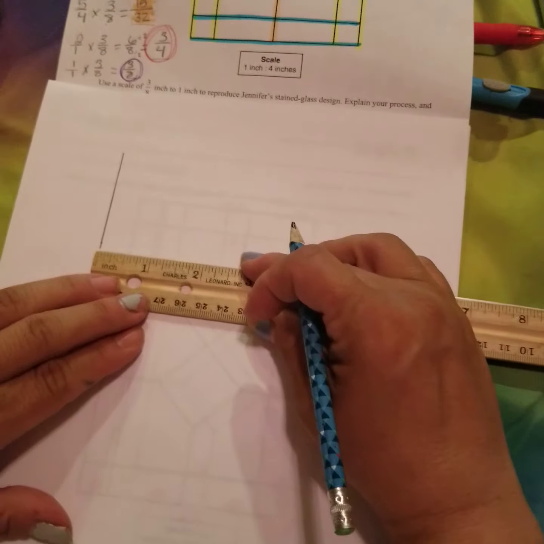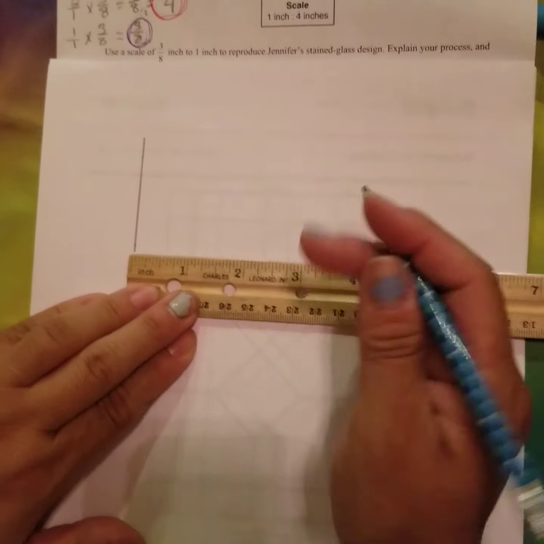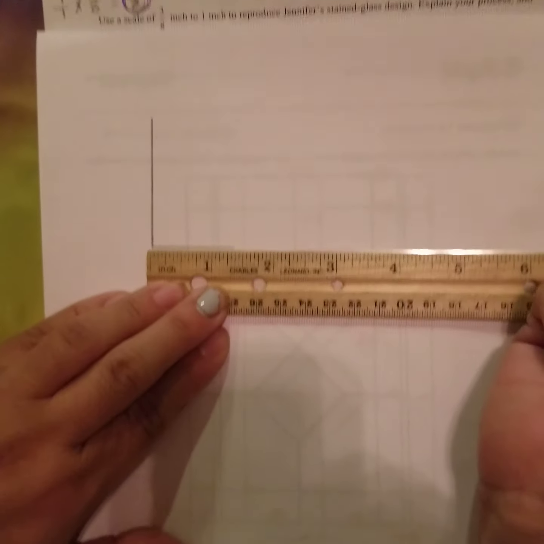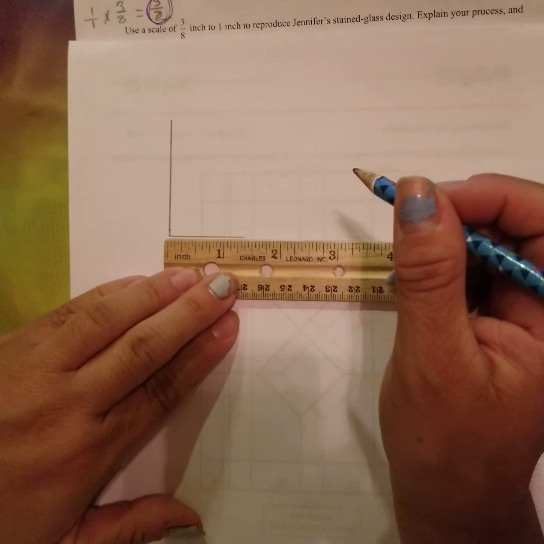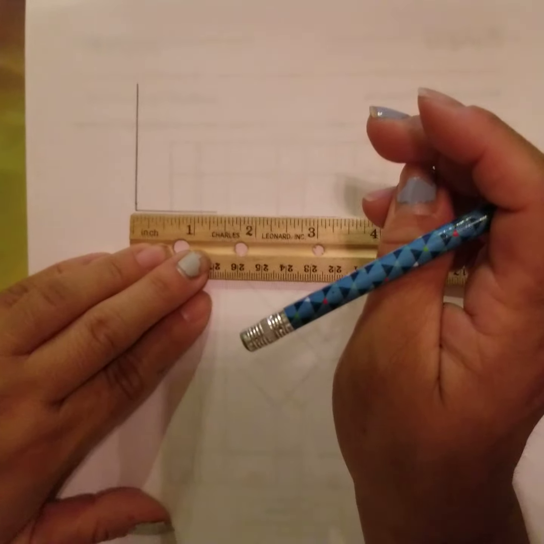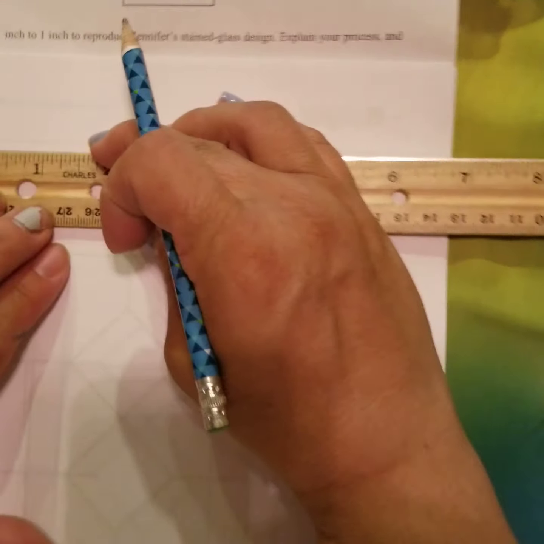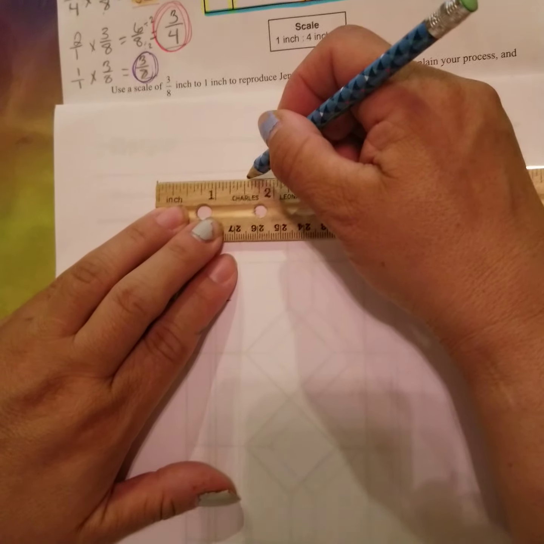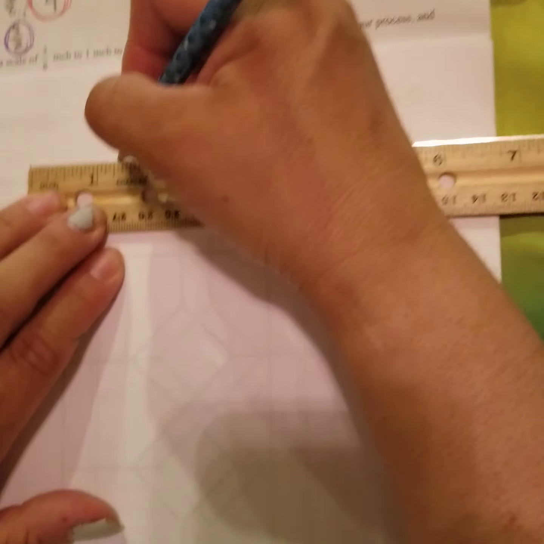So we have 1 inch and 5/16. Okay, then I'm going to do this line again, 1 5/16.